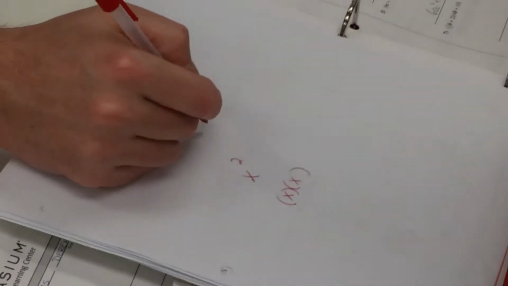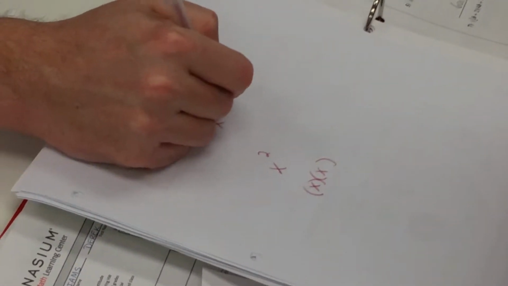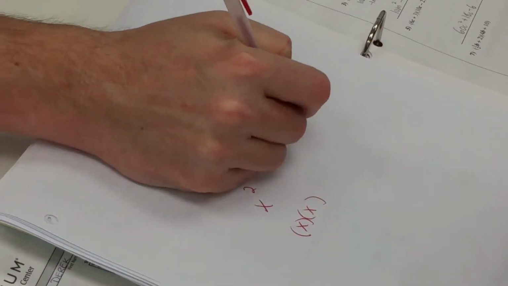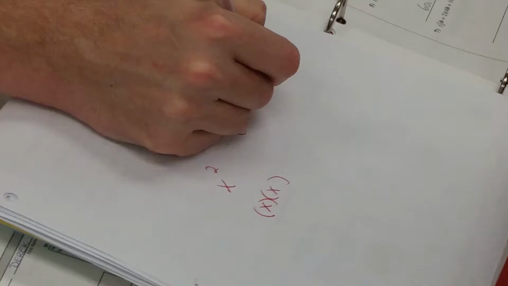Okay, so what happens if we have x plus 1 squared? So then that'd be x squared plus 1 squared. But it's the whole quantity we're squaring. What it is, it's x plus 1 times x plus 1. Do you recognize that now? Yes, I do.